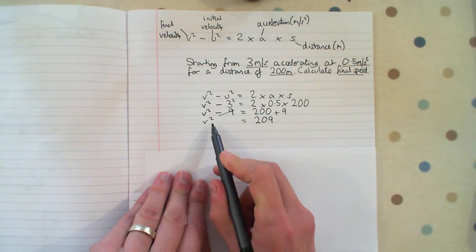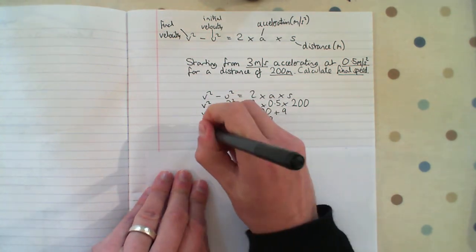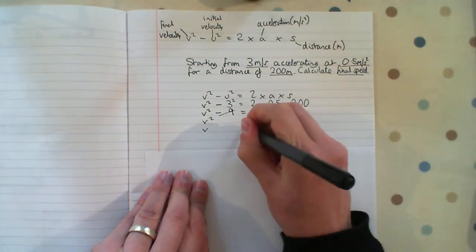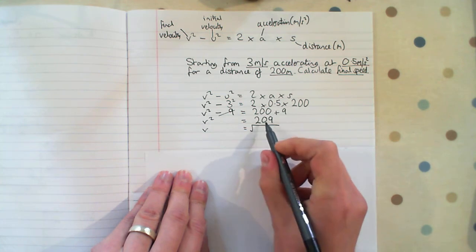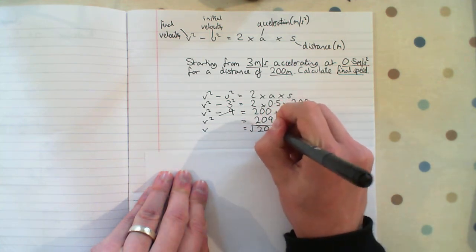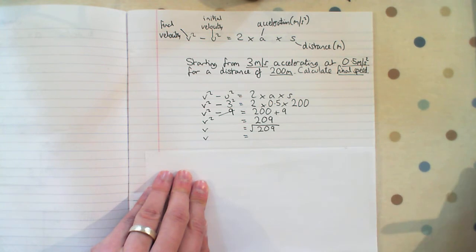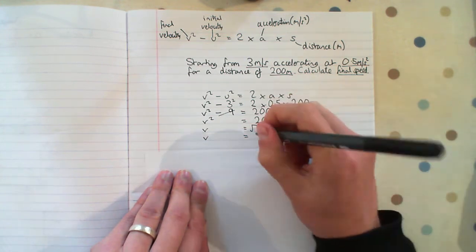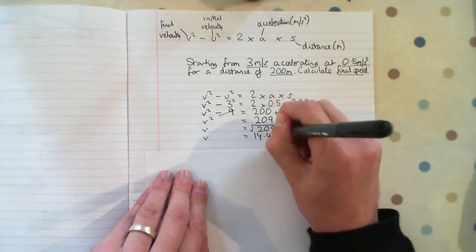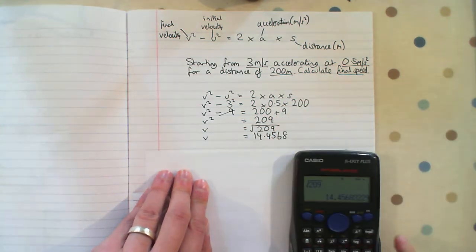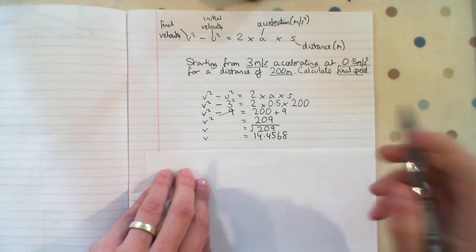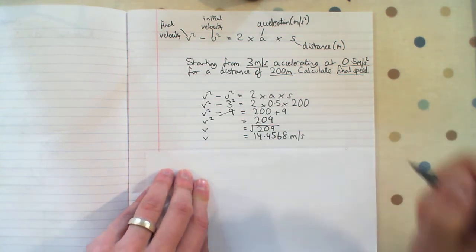But I'm not interested in v squared, I'm interested in what v is. So to get rid of the squared, I need to do the opposite of squared, which is the square root. My number was 209, so I square root 209. So v equals the square root of 209. Use a calculator: 14.4568. And again, if I'm in doubt of how many significant figures to put, I write my whole calculator screen down. Velocity is measured in meters per second.